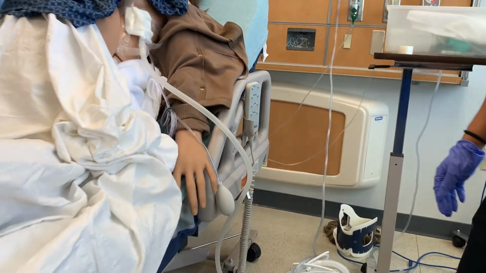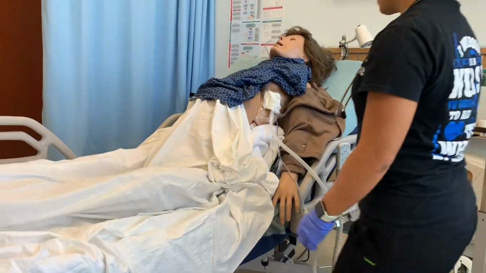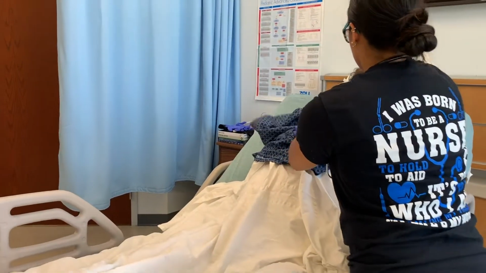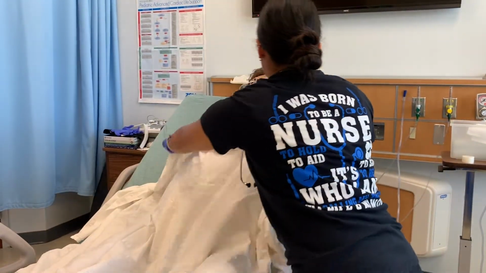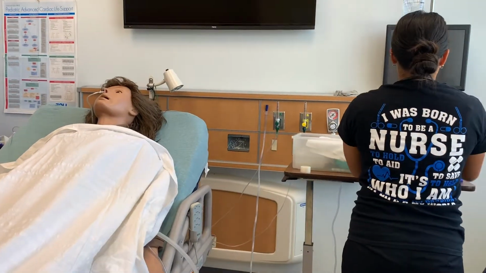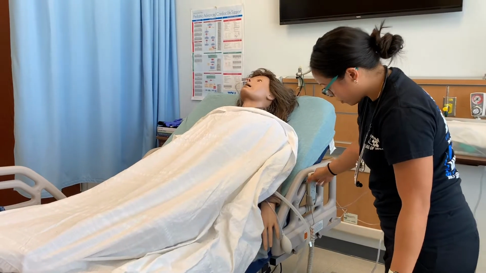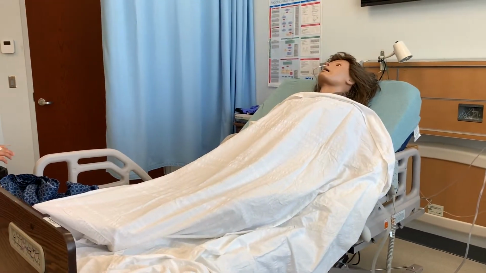When the procedure is complete, perform hand hygiene and leave the patient safe and comfortable with the bed low and locked, bed rails up, and call light within reach. Complete documentation using forms, checklists, or other electronic options.